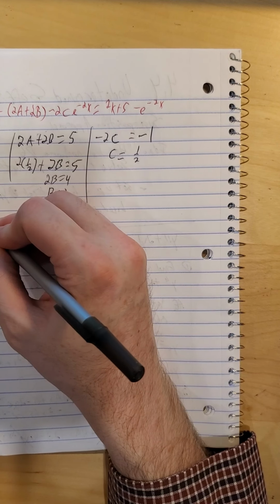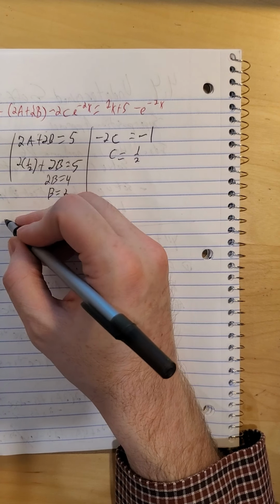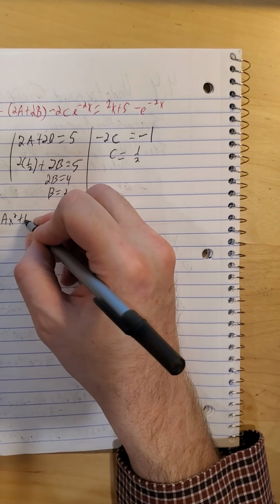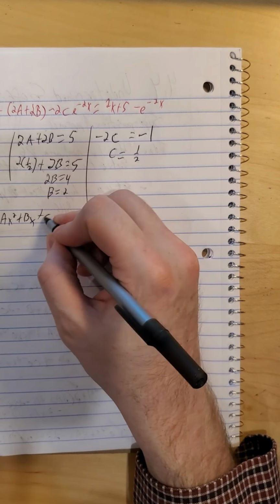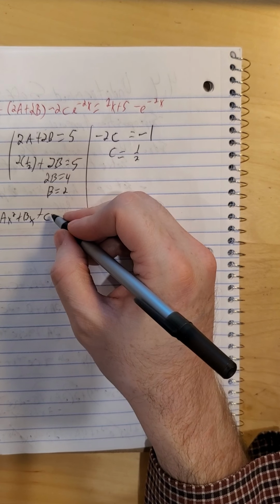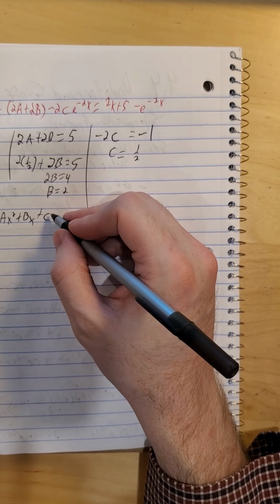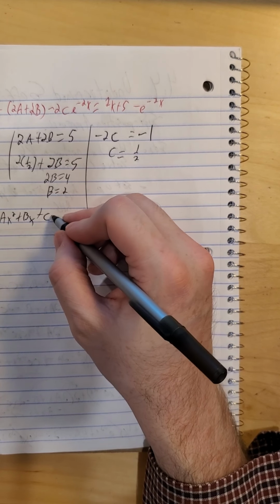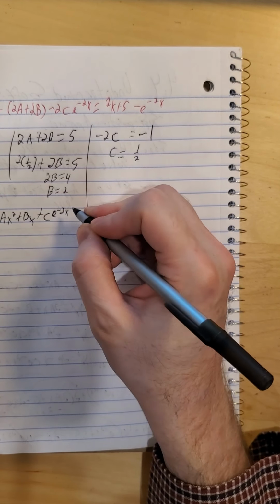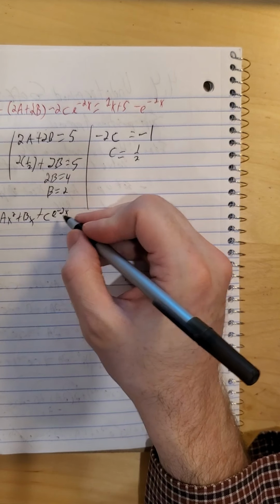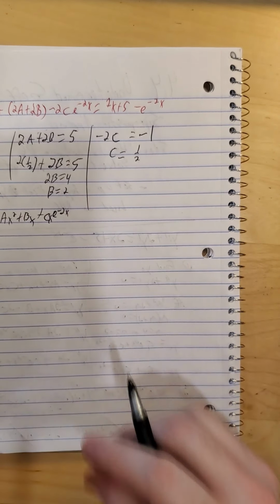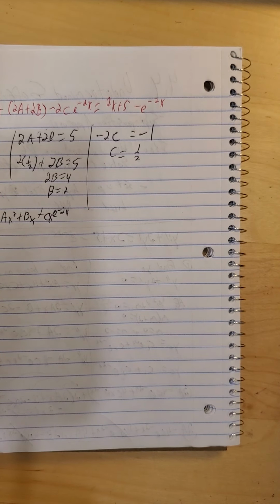So recall from the previous page, yp we said was ax squared plus bx plus c, e to the negative 2x. My apologies, cx e to the negative 2x.